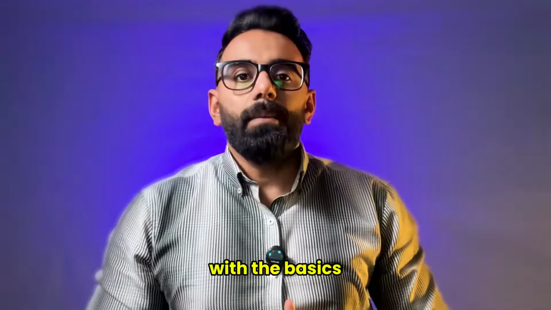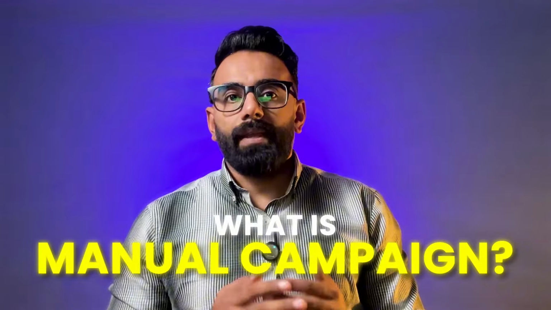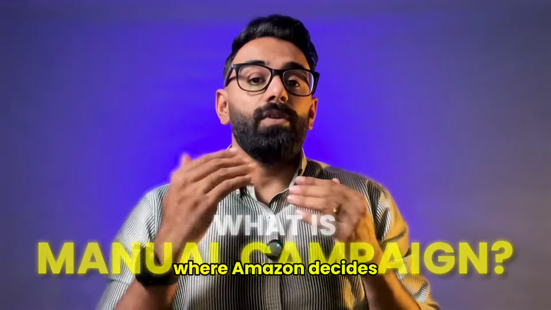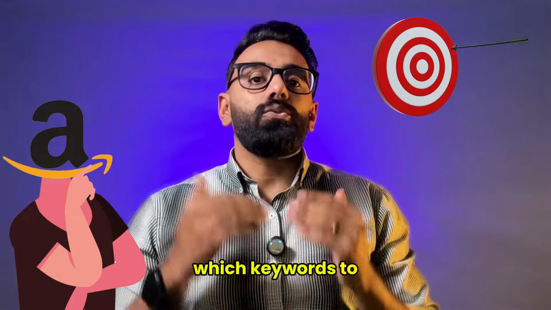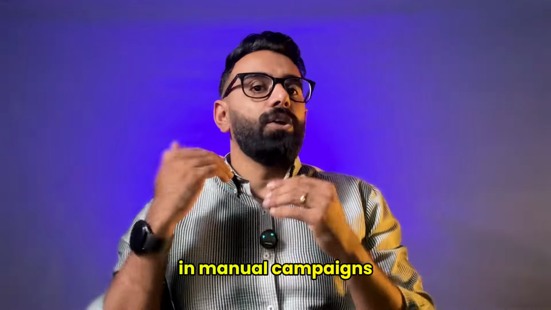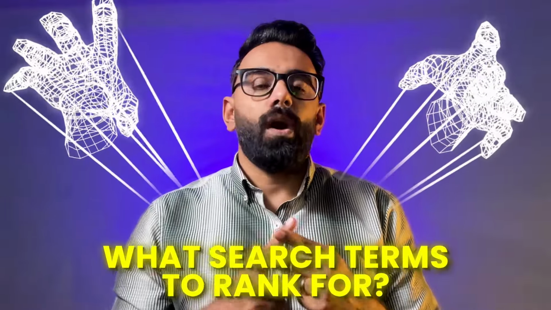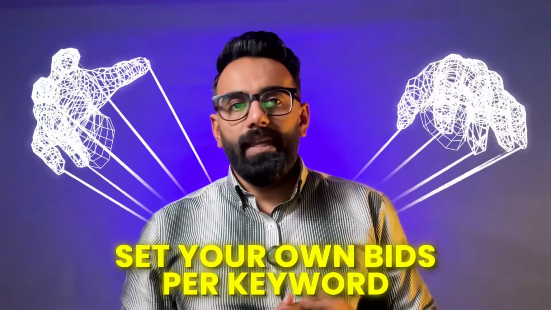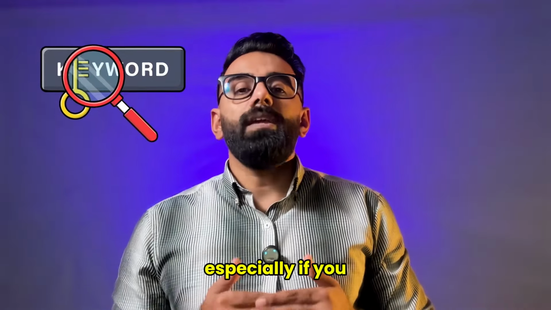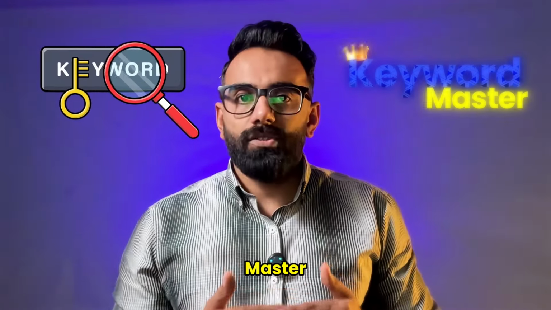So let's start with the basics. What is a manual campaign? Unlike auto campaigns where Amazon decides which keywords to target, in manual campaigns, you choose the keywords yourself. So this gives you full control over how your ads appear, control over which search terms you want to rank for, and the ability to set your own bids per keyword. This is where your keyword research comes into play, especially if you have used Keyword Master from our last video.